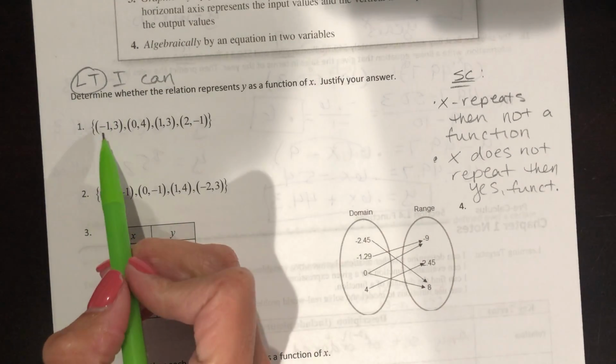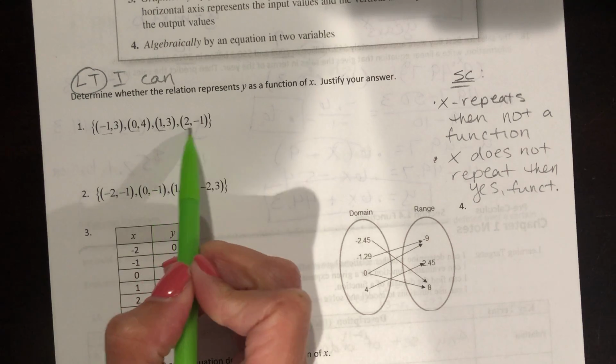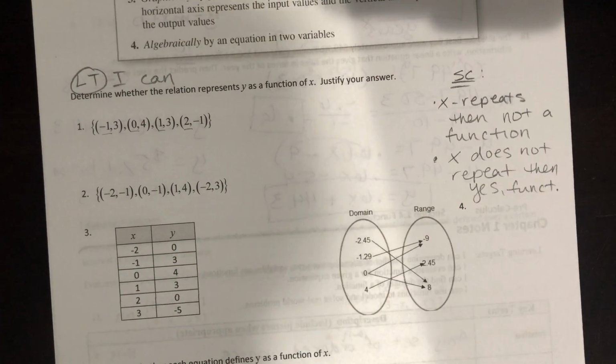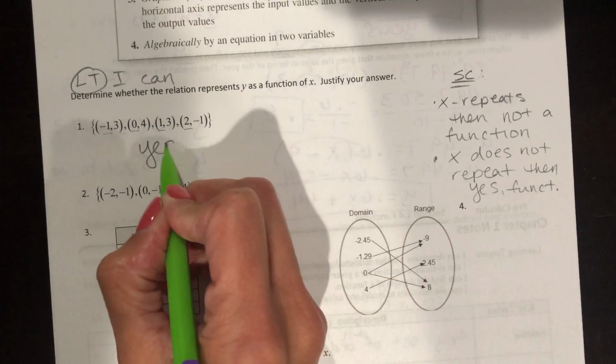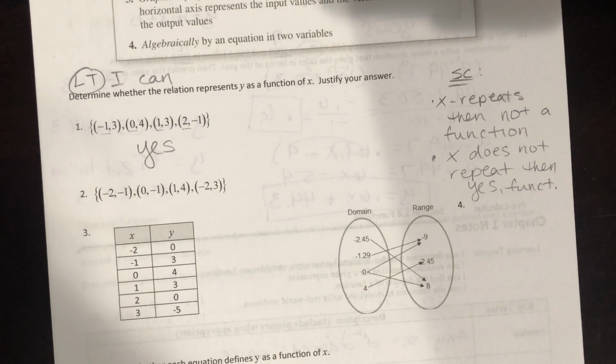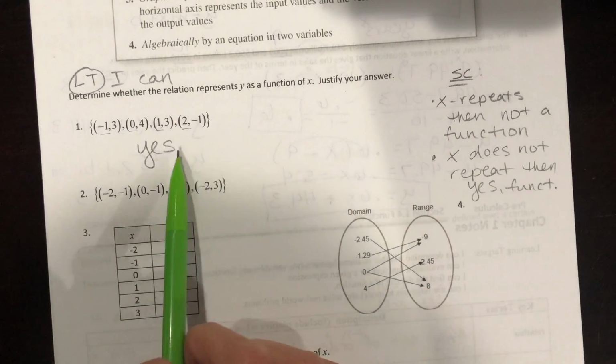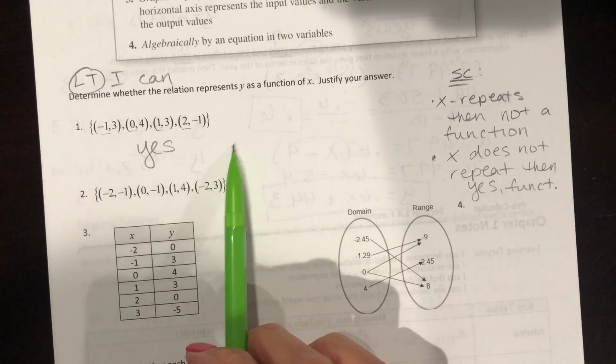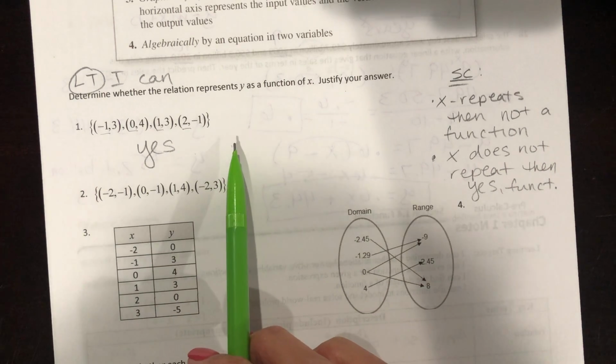Okay. So let's look at number 1. So I'm looking at my x values, and I don't see any numbers that repeat, so yes. And to justify my answer, I would just say each x value is assigned only one y value. So I would write that. Each x value is assigned only one y value.